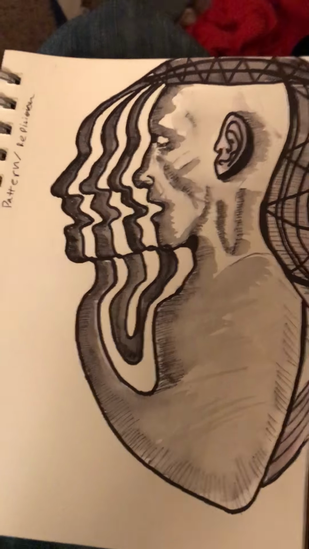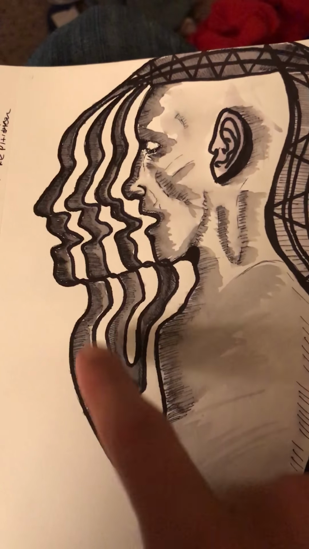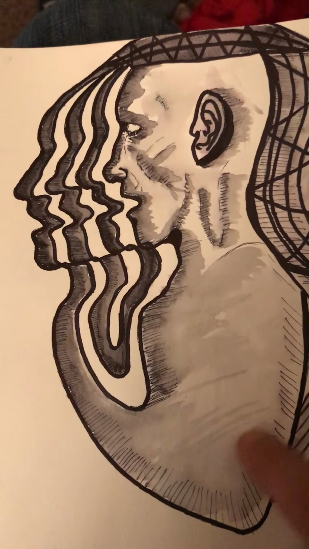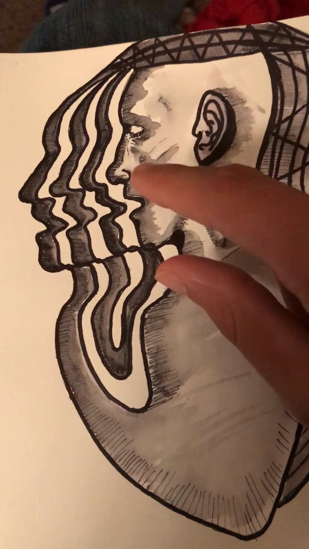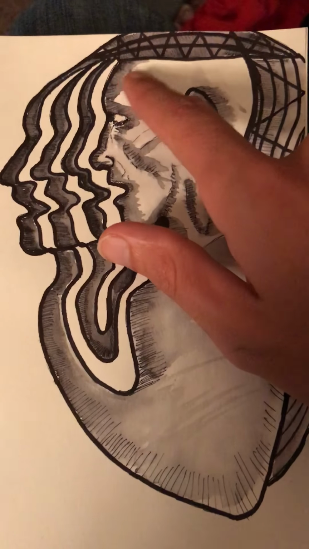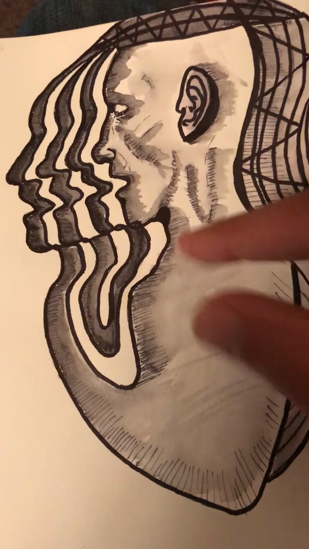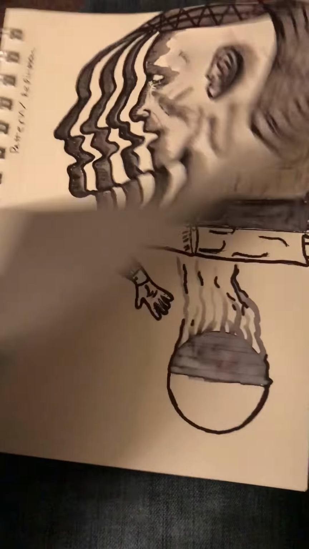Here's pattern and repetition. So here's the repeating pattern here, and then I added more of that here with these lines. I used Sharpie, and then I also used the calligraphy pen and wetted it down. I did that with a lot of these to get this bleeding effect. I really like it, so I used it in a lot.